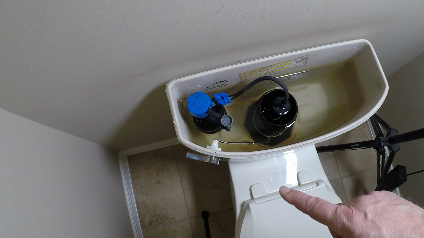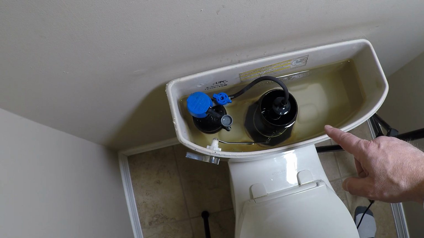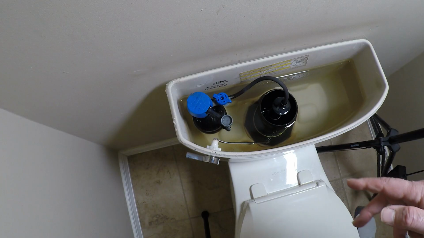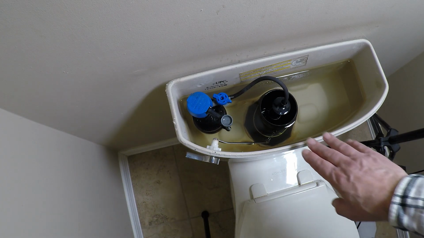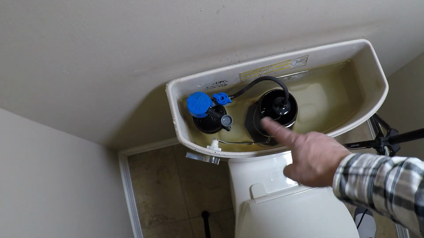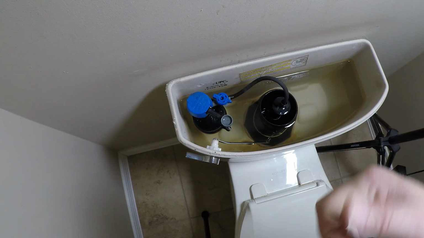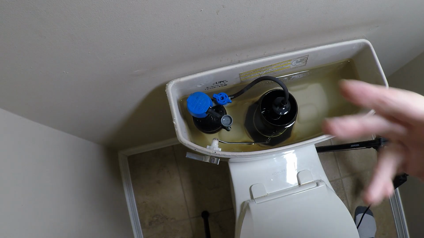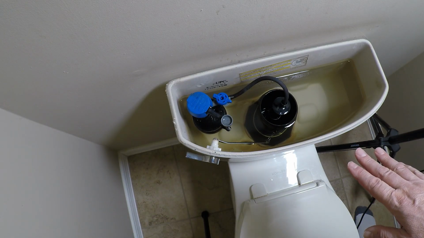So I'm going to turn off the water here and show you what the gasket replacement process would look like. Once you do that, I guarantee it's going to stop. That also assumes the water is not running over the top, because I've got another video that I'll link to up above that shows you how to stop a toilet that's constantly running, not just occasionally. So first let me turn this water off.